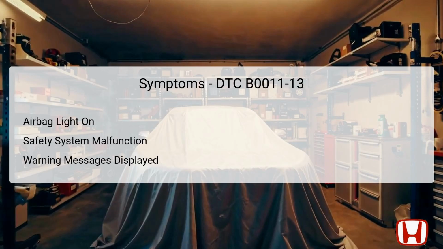The manifestation of DTC B0011-13 commonly includes the airbag warning light illuminating on the dashboard. This indicates a problem within the SRS that requires attention. Additionally, the driver may notice general safety system malfunctions since the airbag system is integral to passenger safety. Warning messages may also be displayed on the vehicle's information system, signifying an urgent need to address the issue.